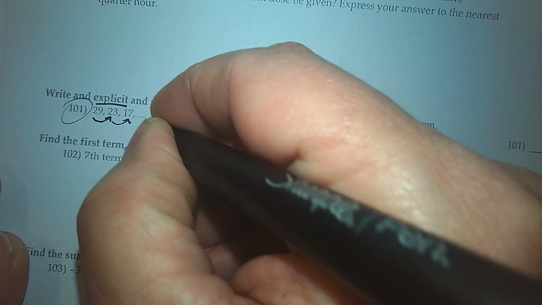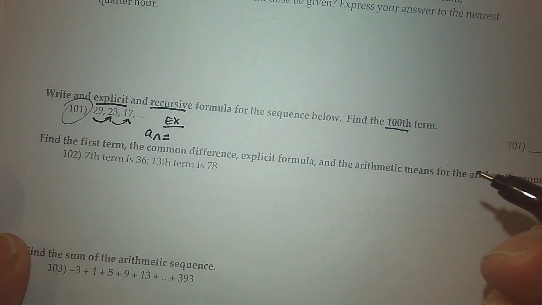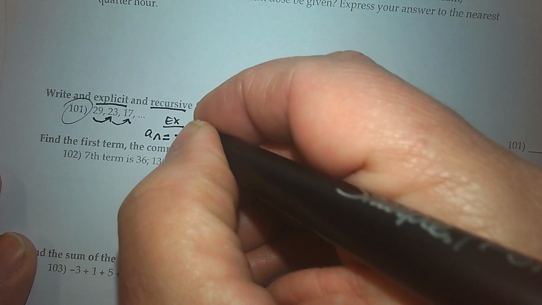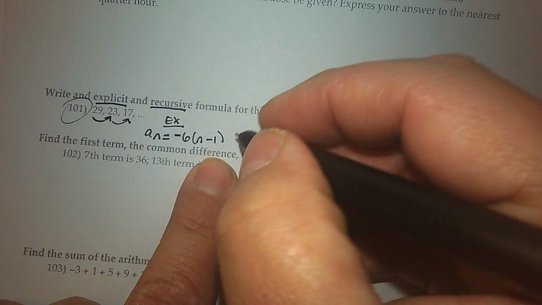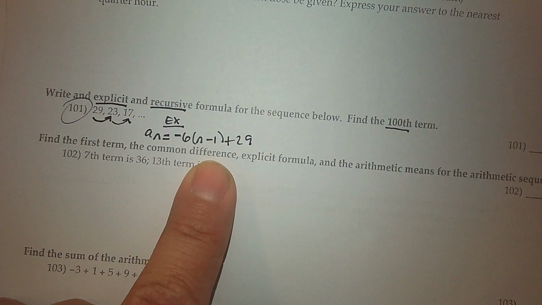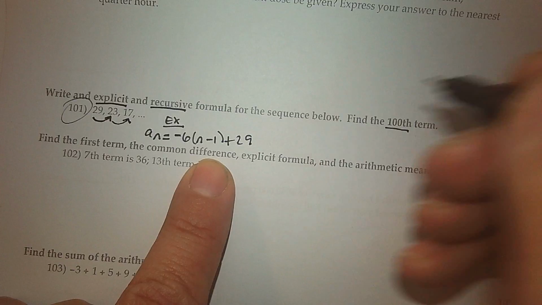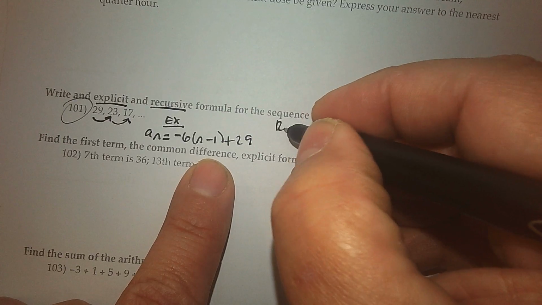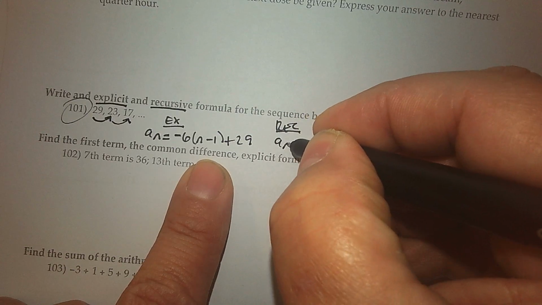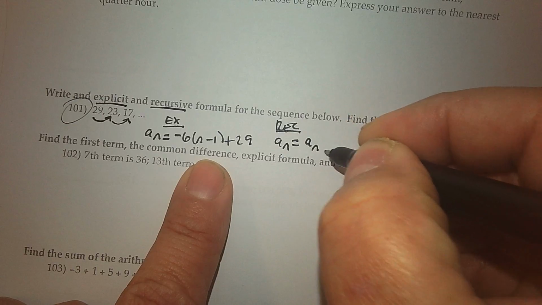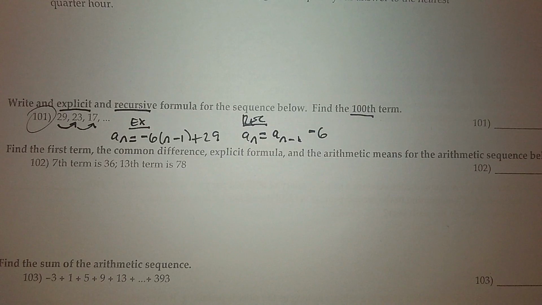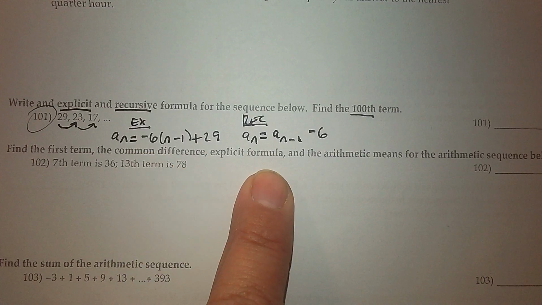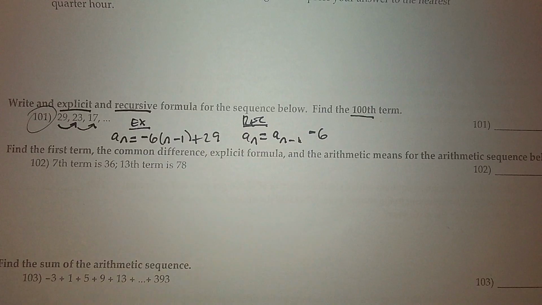So, do you know what the explicit would look like? It would be A_n, and we'd start with -6, and then you could pick any term, but if you pick the first term, you'd have 29. What would the recursive look like? You would take the term before it, and what would you do? Do you see the difference between explicit and recursive? And then what are you asked to find?